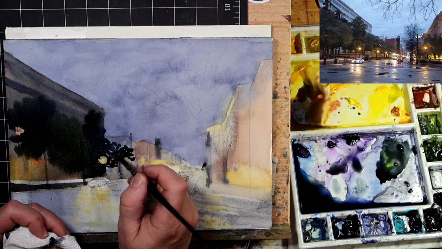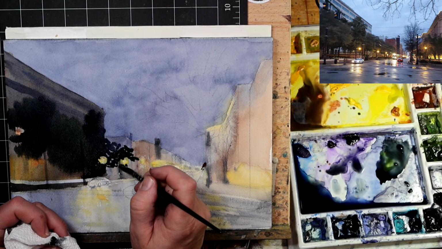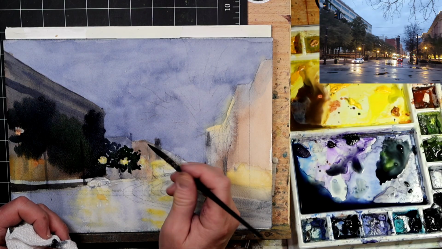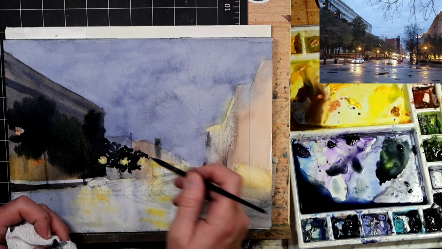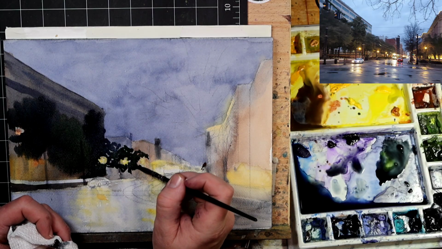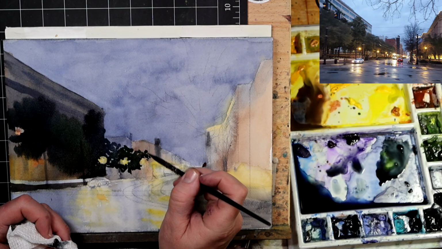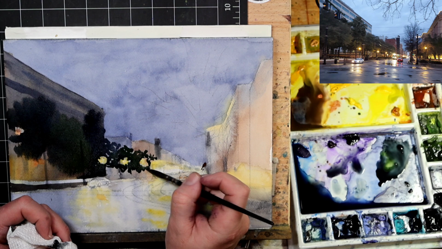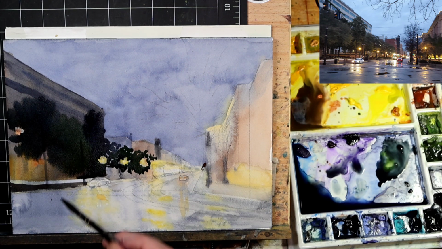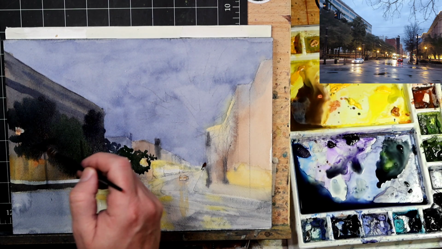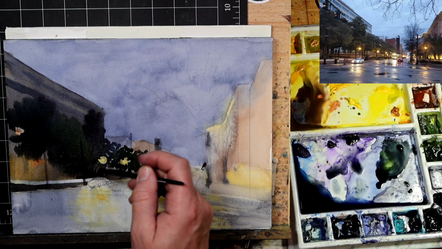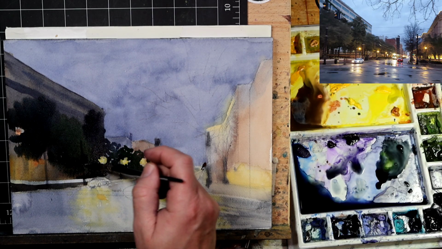So we're going to fix that. We'll come back to that. And around these lights, we've got to treat it a little bit differently. I'm going to have to come back in and use a drier brush and a cleaner brush to clean up around it. But you can see I'm following this perspective all the way down with these trees. Down in the bottom of these trees is very dark. Right in here.